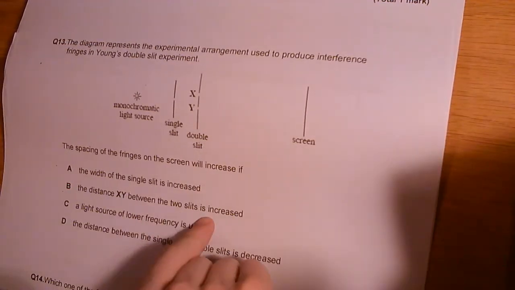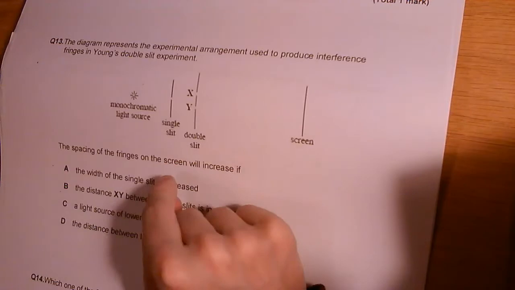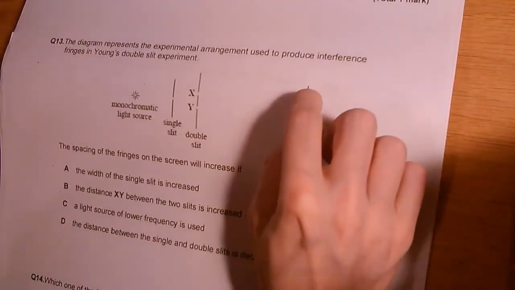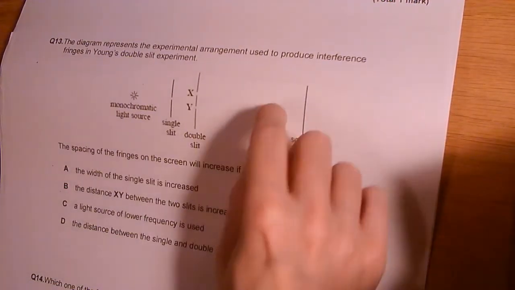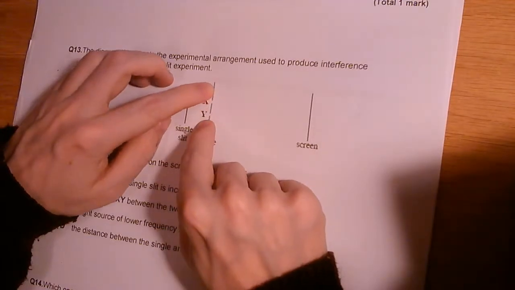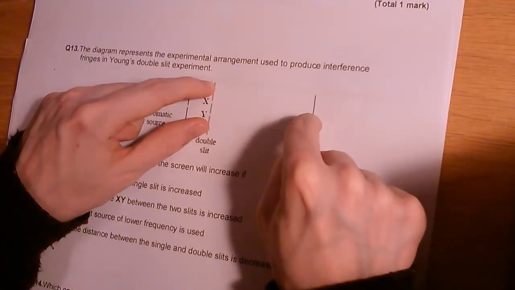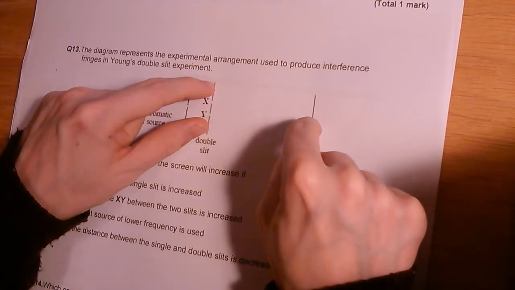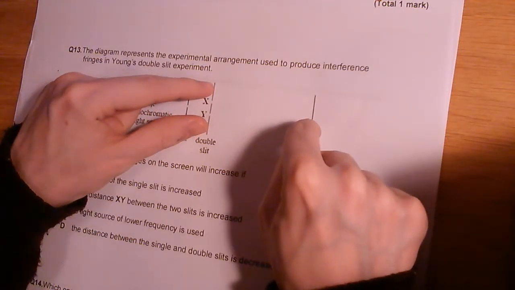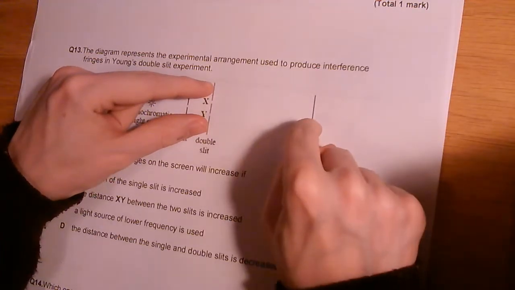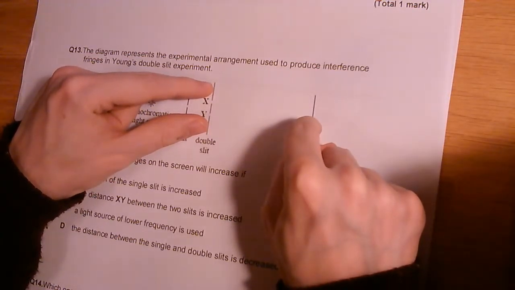The distance between the 2 slits is increased. Actually, if you do that, what will happen is that the fringes will get closer together. Here's why. If you move X and Y further apart, then as you go down this screen, you don't have to go as far to get to the point where you are now an extra wavelength further away from one slit compared to the other.